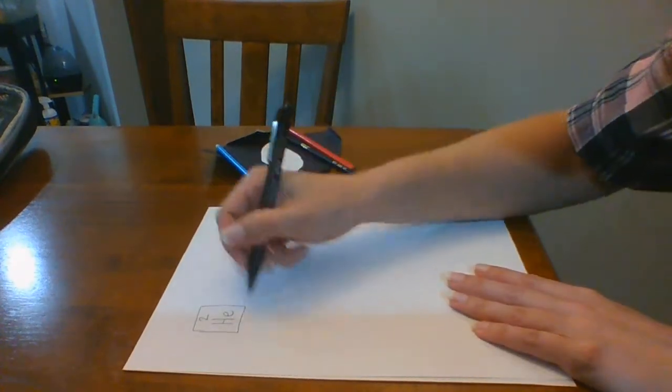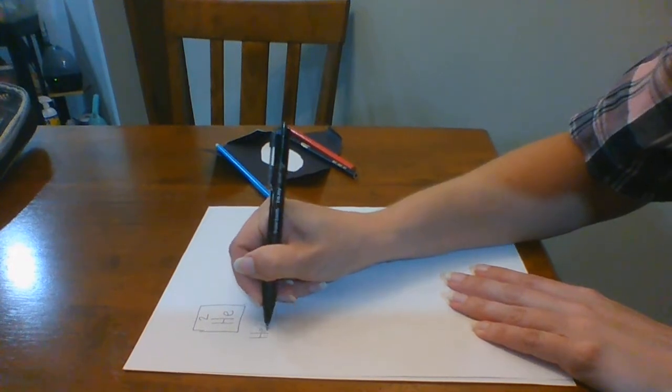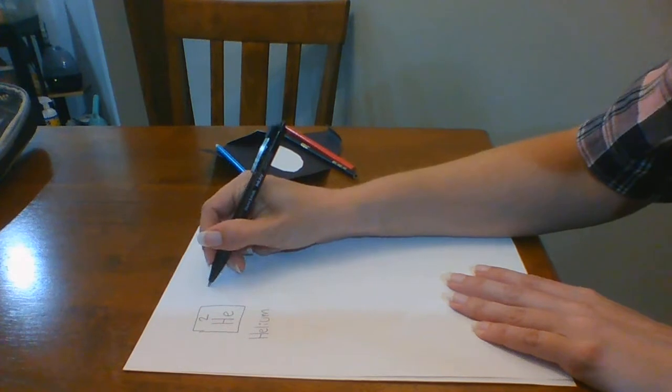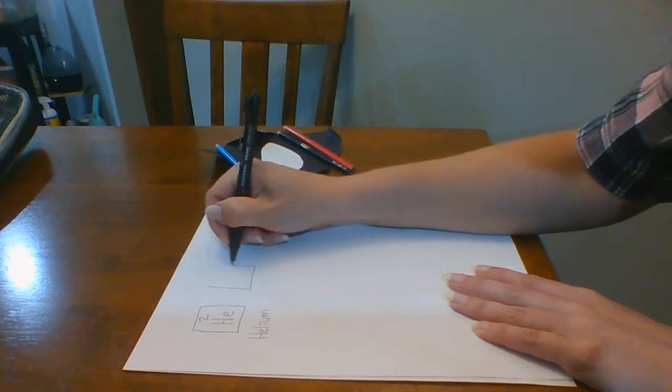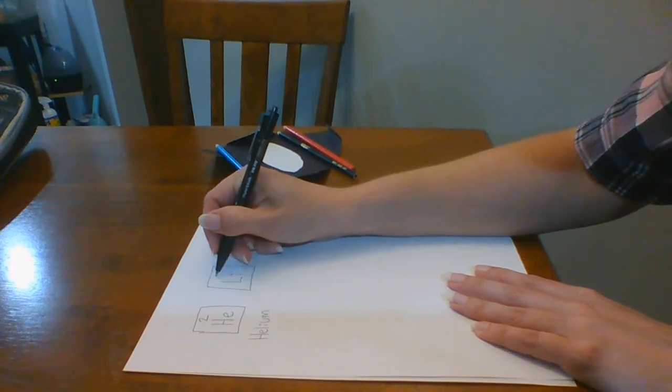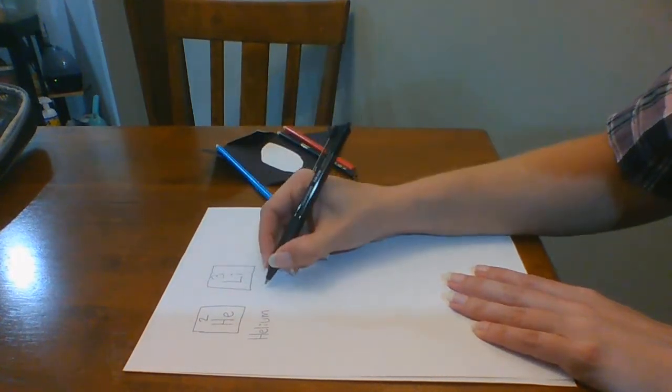It has an atomic number of 2 and is spelled Helium. You could do lithium, whose symbol is Li, and it has 3 for its atomic number.